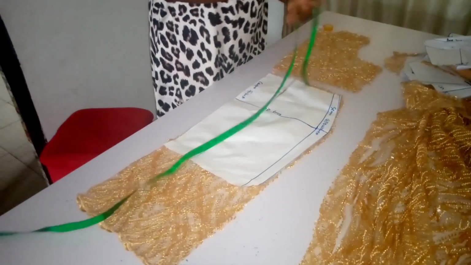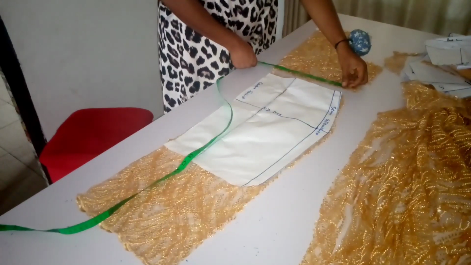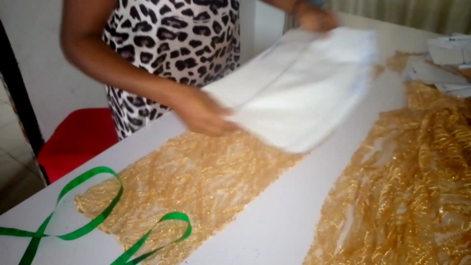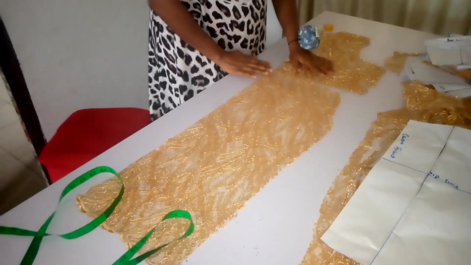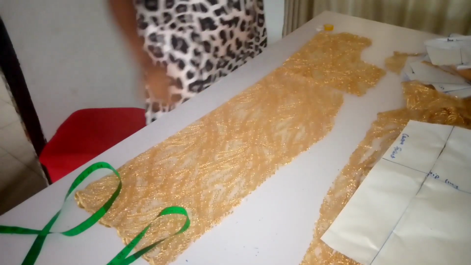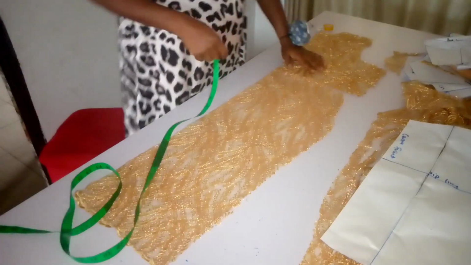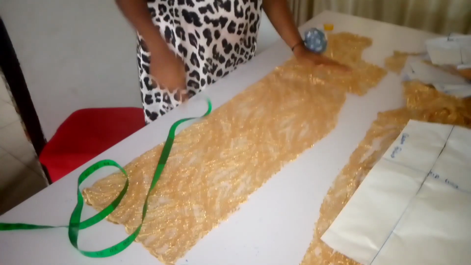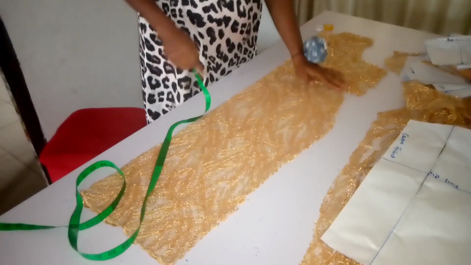I have 10 here. I have 10. So it's very important. I want to make sure my skirt part and the upper part are the same. That's very, very important, guys, so you don't run into trouble when you start sewing. I want them to be accurate.